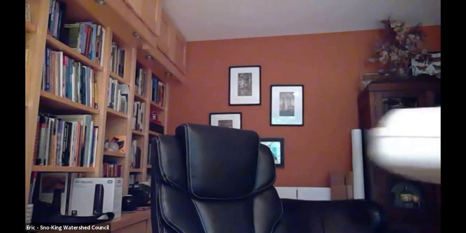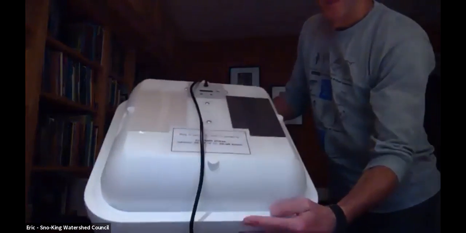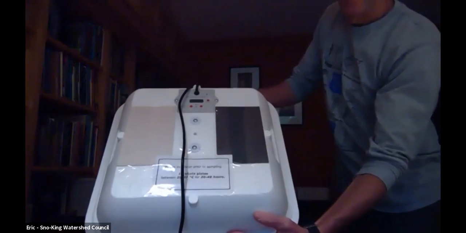And do we have more specific, well, two questions. First of all, do we make our own incubators, or do you provide them? So we provide the incubators, and actually, hang on a second, I got one right here. So the incubator that we use looks like this.